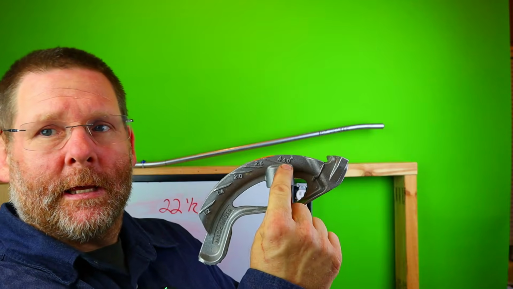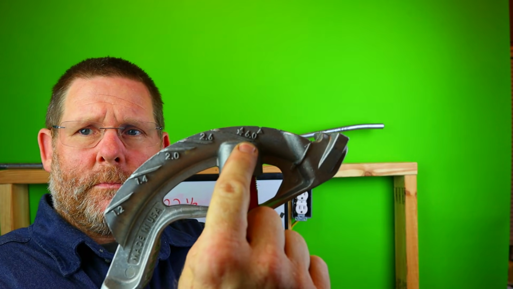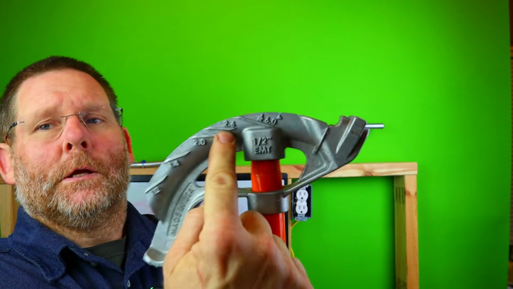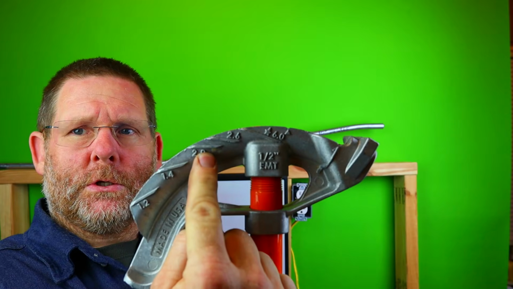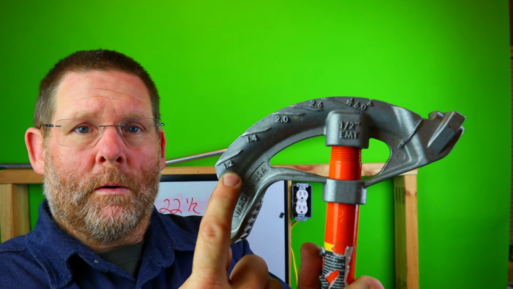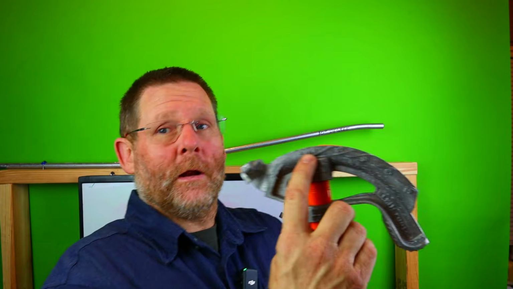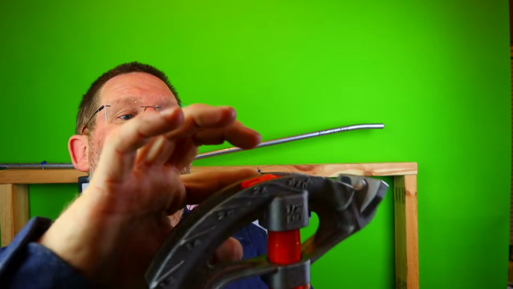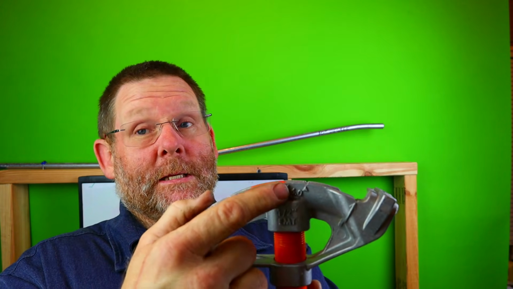So if you see this, it says 6.0, 2.6, 2, 1.4, and 1.2. Now, if you remember, those are your multipliers. Those numbers are your multiplier for your degrees and bends. So if you don't know, you can look here. It says 10. You flip over, it's 6.0.